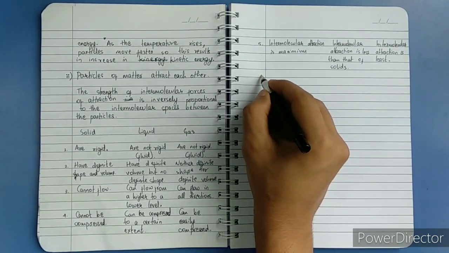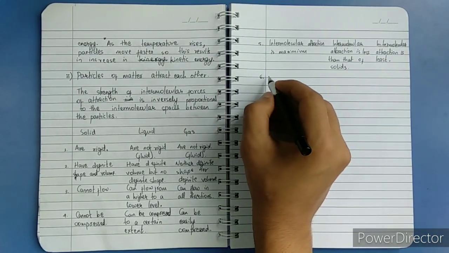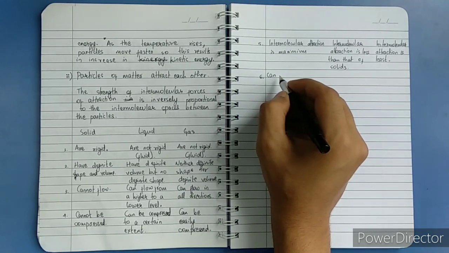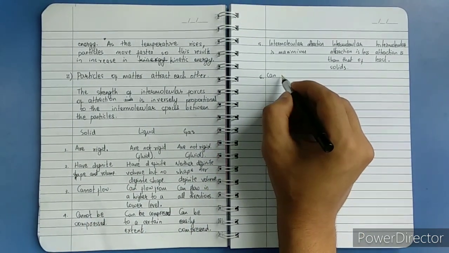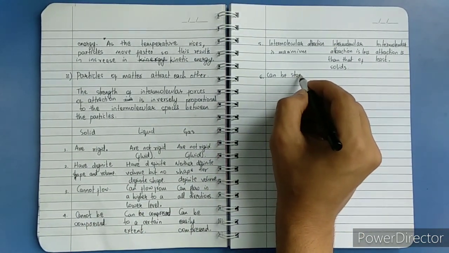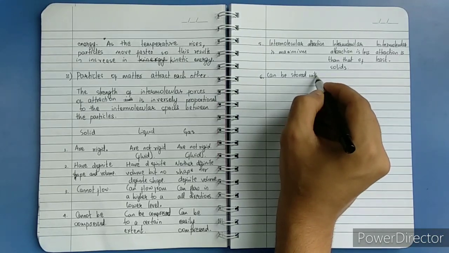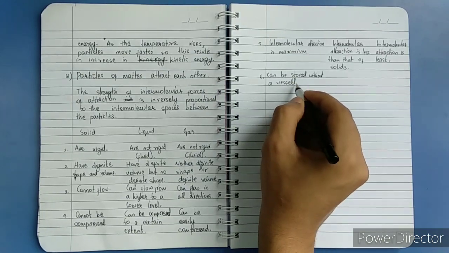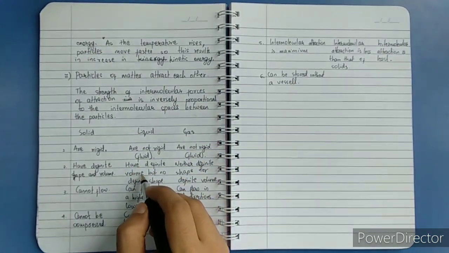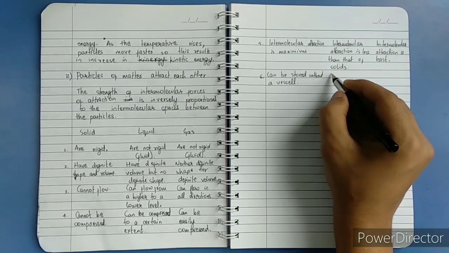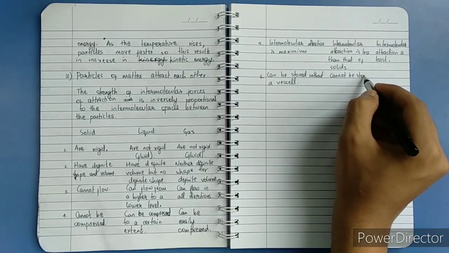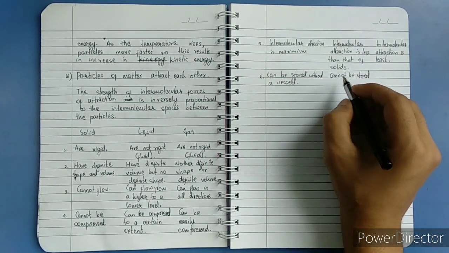Point number 6 and the last point. Solids can be stored without a vessel because they have a fixed shape and a fixed volume. Liquids do not have a definite shape, so we need a vessel. They cannot be stored without a vessel.